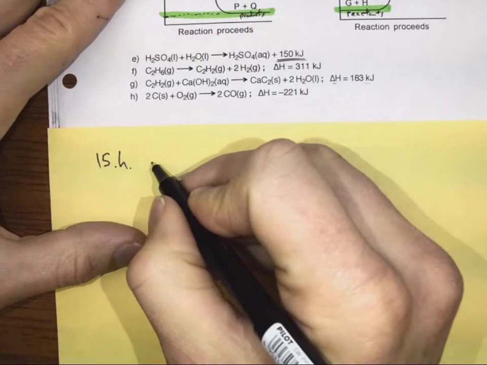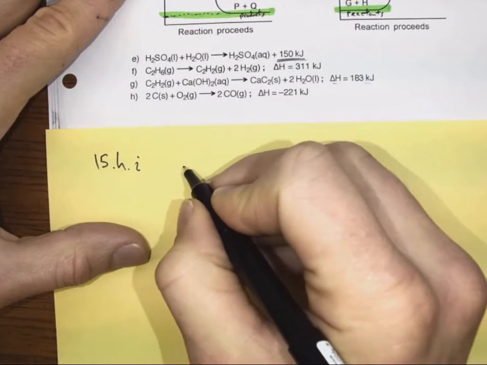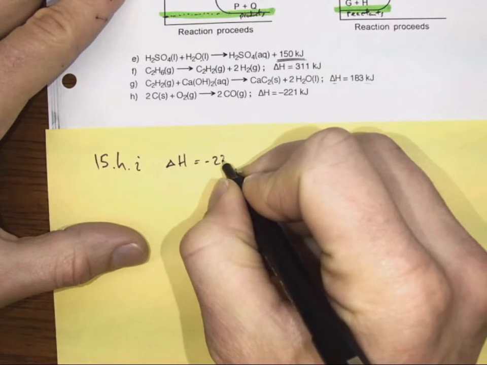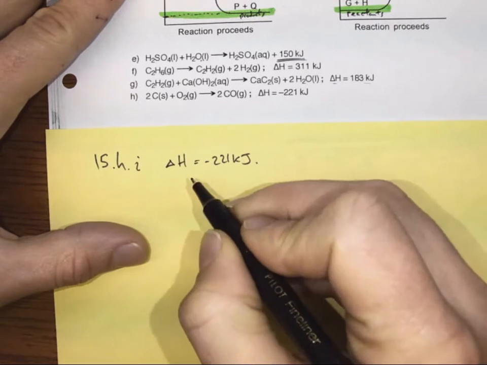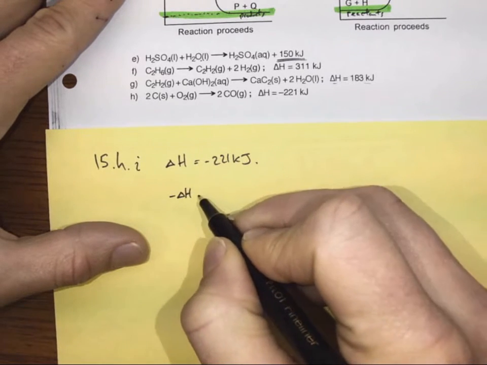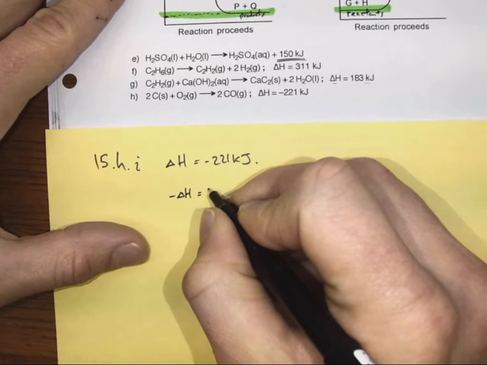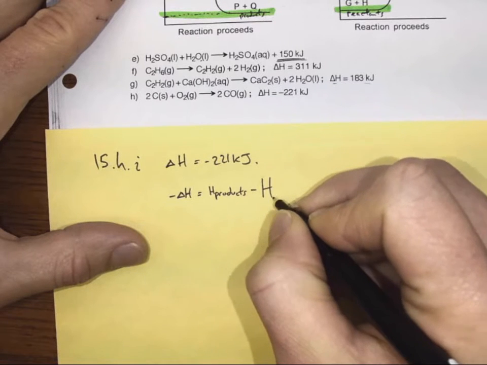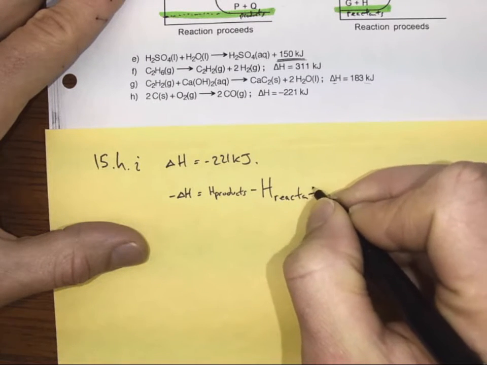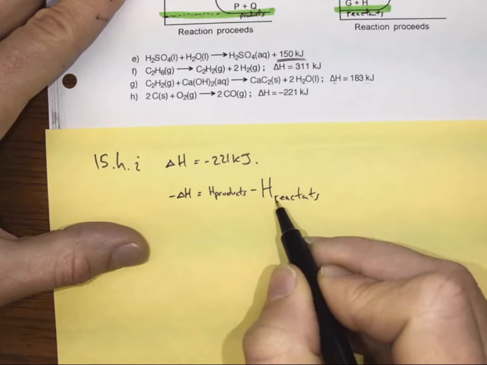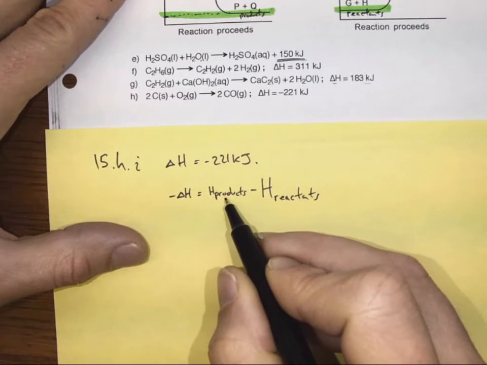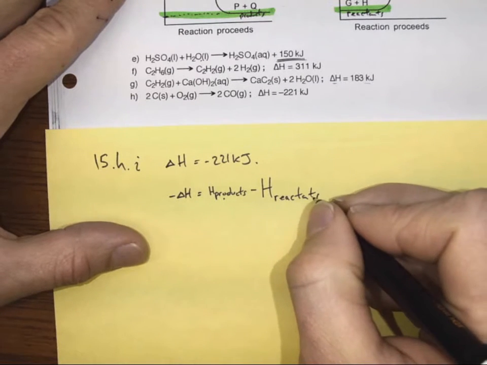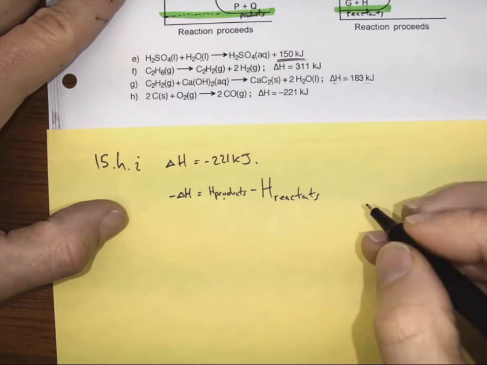So I'm going to start here. I'm going to start with this negative 221. So delta H is negative 221 kilojoules. So that tells me that I have a negative delta H. And how do I get that? Well, delta H is my H of my products, take away my enthalpy of my reactants. I must have been taking away a larger enthalpy from a smaller one in order to get a negative value. That's how you get negative numbers with subtraction. So that means my reactants must have been higher up on an energy diagram.